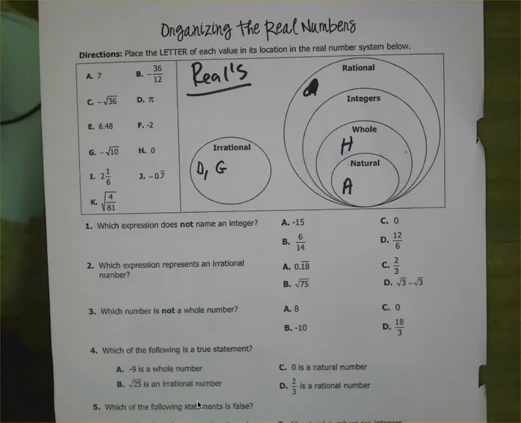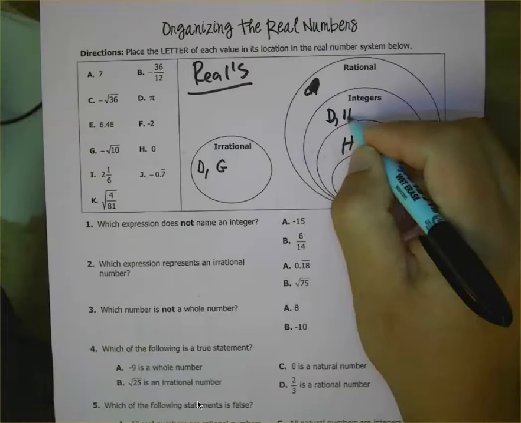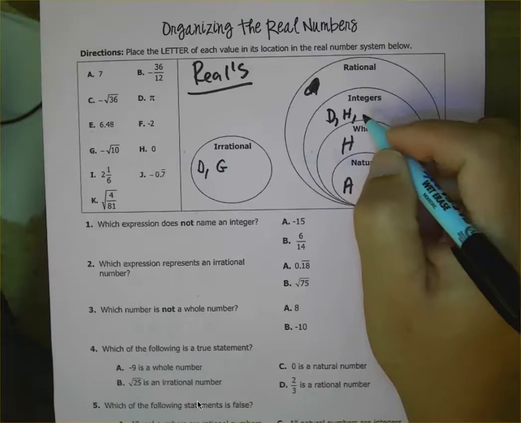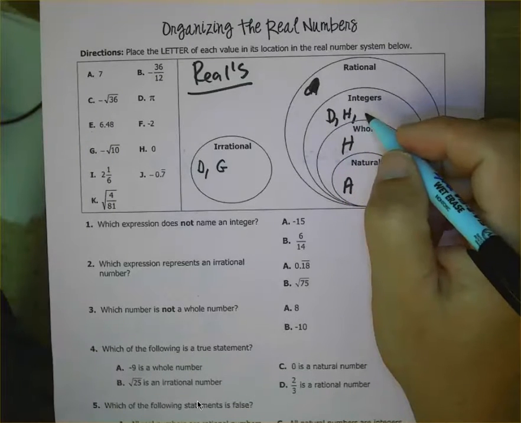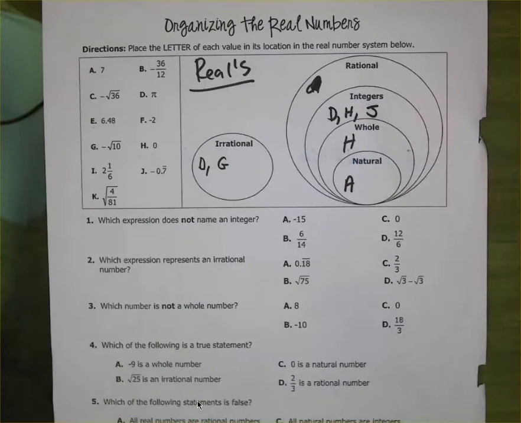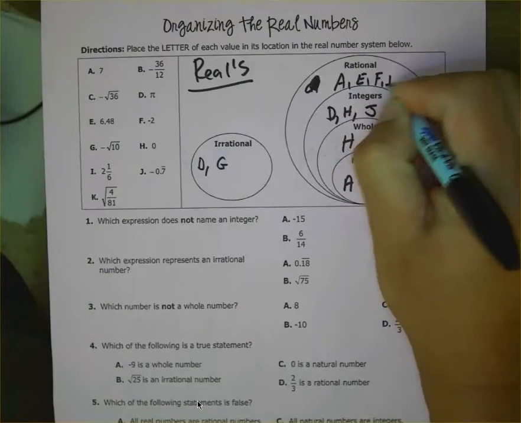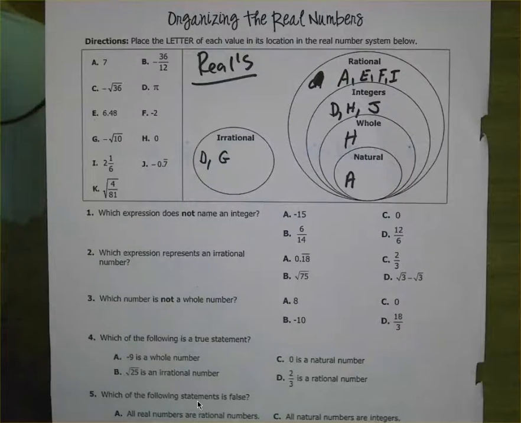Integers are positive and negative whole numbers. So for that one, I'm going to say D, H, and J. Well, wait a minute. That's negative 0.777, but that's also an integer you can write it as. Rational, you got A, E, F, and I. That's the other ones.